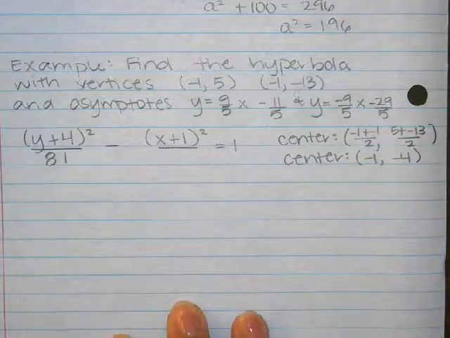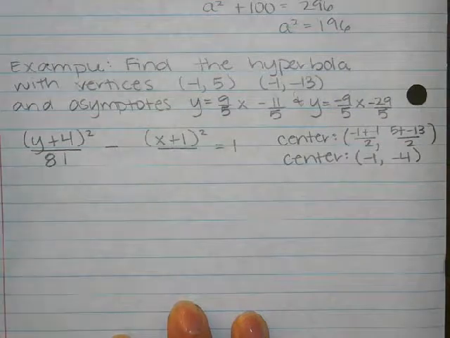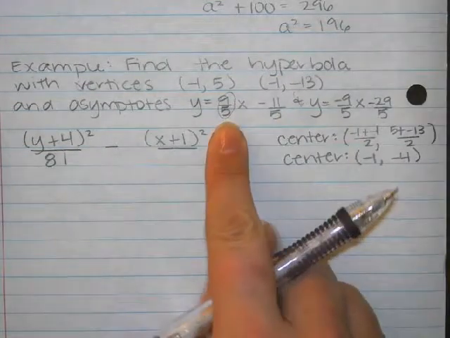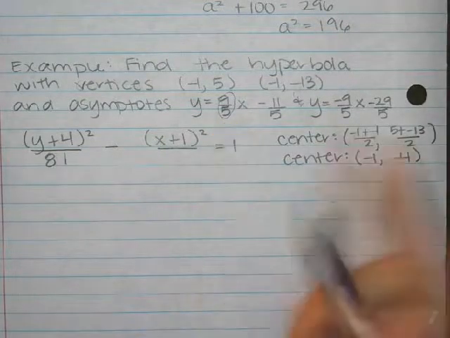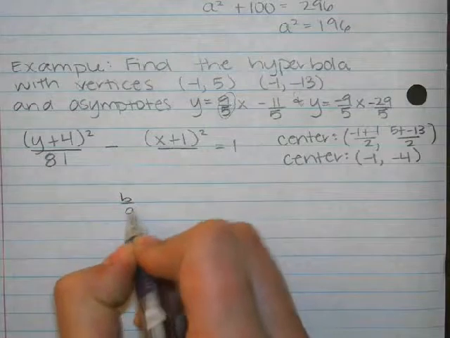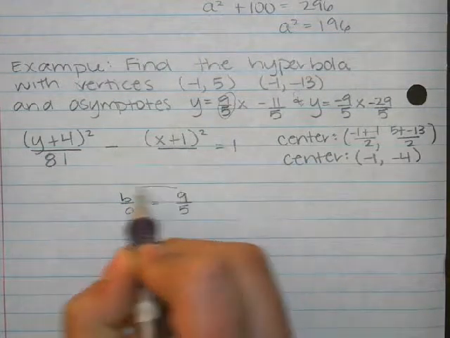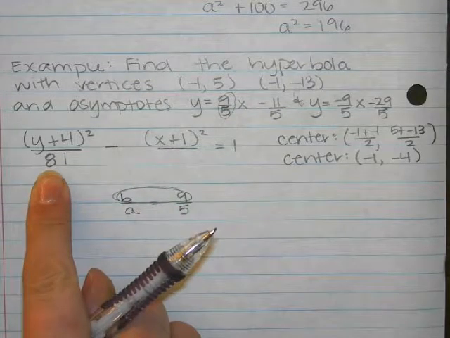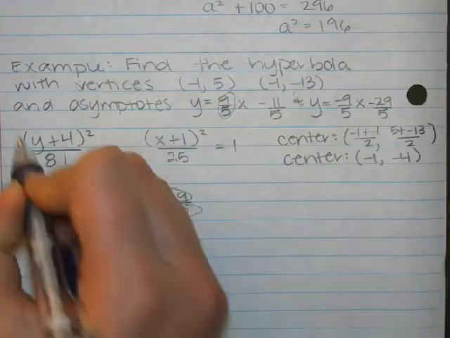And notice we haven't used the asymptotes yet at all. The nice trick about the asymptotes, if you remember, is that the slope of the asymptotes comes from b divided by a. So b divided by a is 9 over 5. That means that the b value is 9, which squared is 81, and the a value is 5, which squared is 25. And we're done.